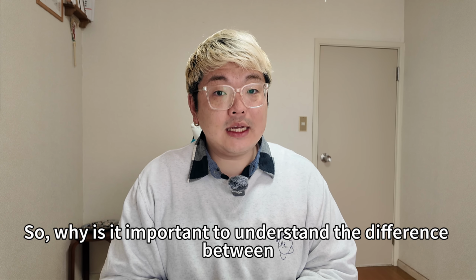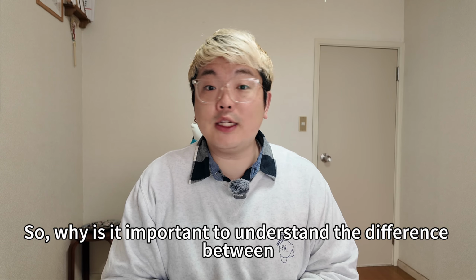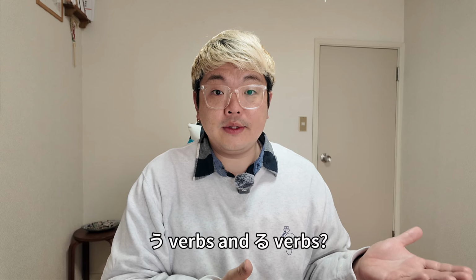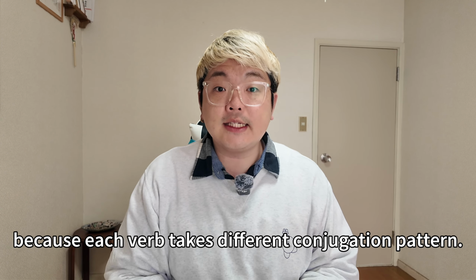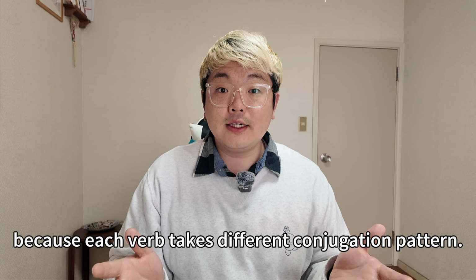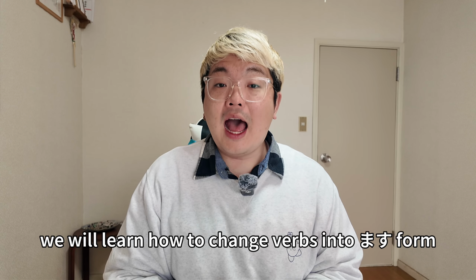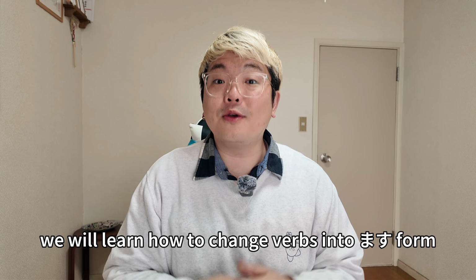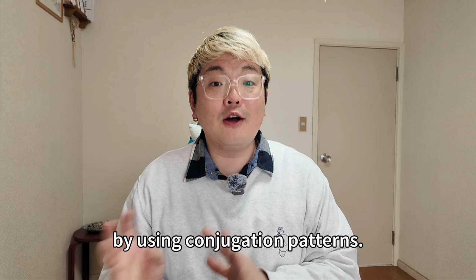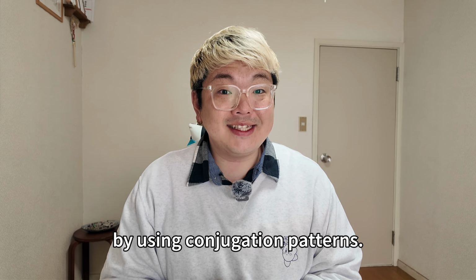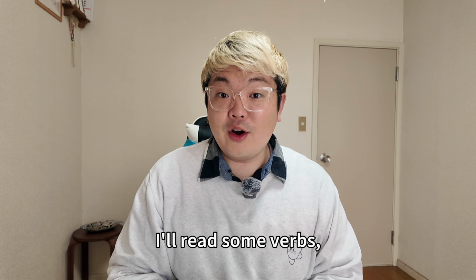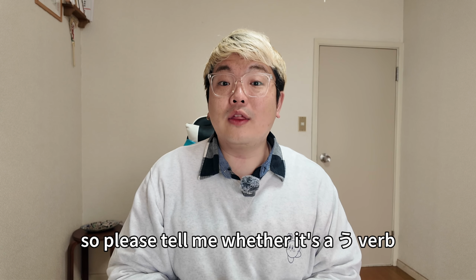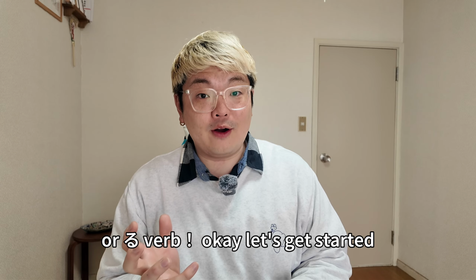So why is it important to understand the difference between u verbs and ru verbs? We must know the difference because each verb takes a different conjugation pattern. Next lesson, we will learn how to change verbs into masu form by using conjugation patterns. Now let's do some mini practices. I'll read some verbs, so please tell me whether it's a u verb or ru verb.